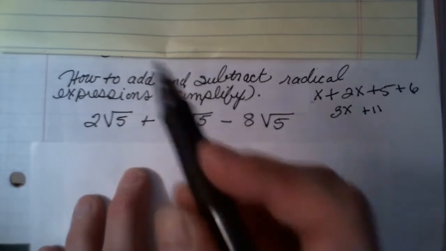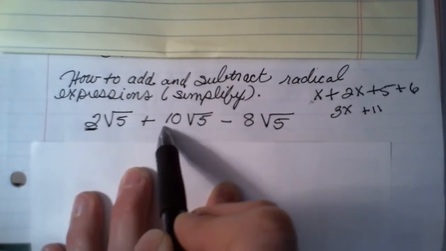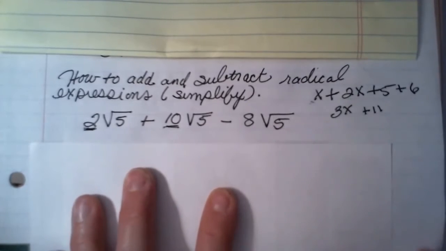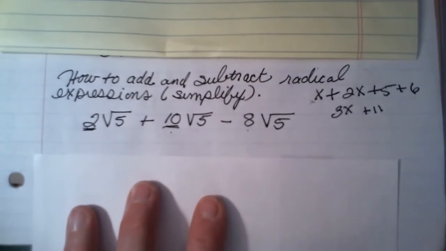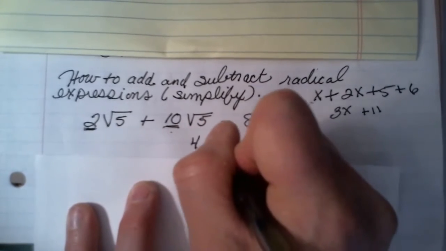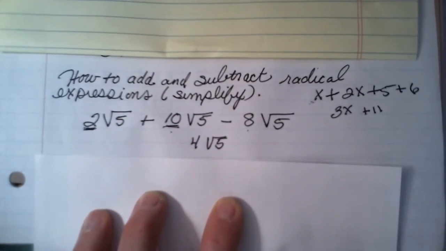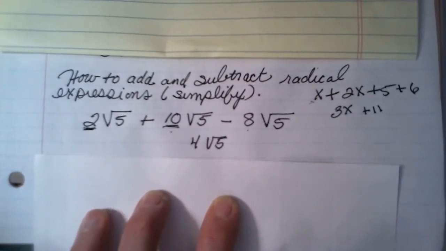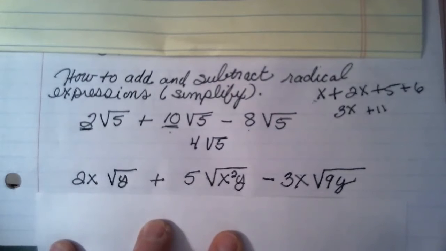I'm going to do the same thing for my radical expression. I'm going to say 2 plus 10 is 12, and 12 minus 8 is 4. So when I combine these, or when I simplify, I simply have 4 square roots of 5. And that radical expression has been simplified. Now that particular expression was pretty nice because all three terms were like terms. My next one, it doesn't appear that these are like terms.